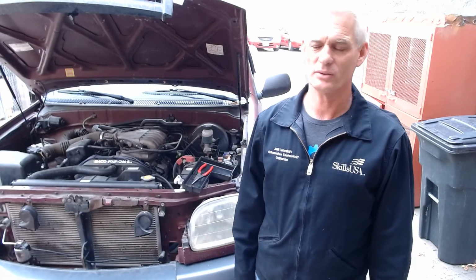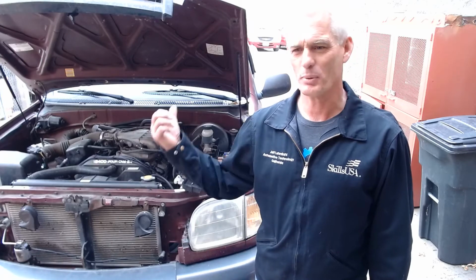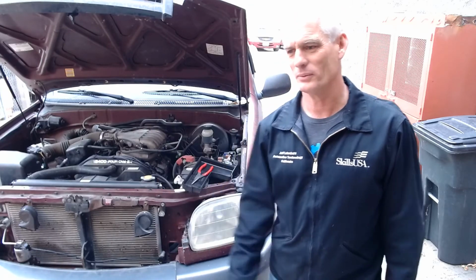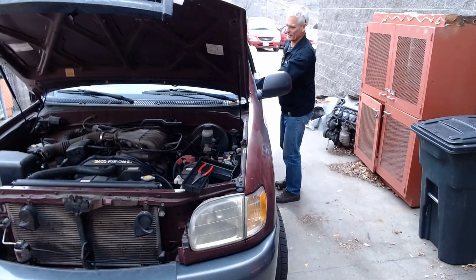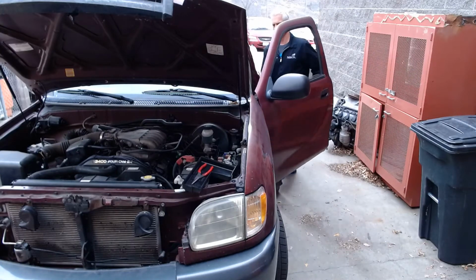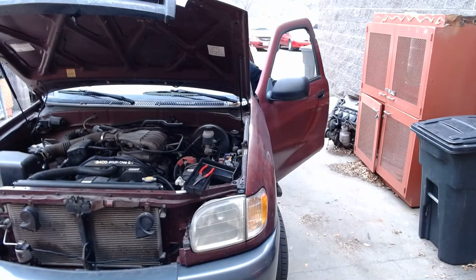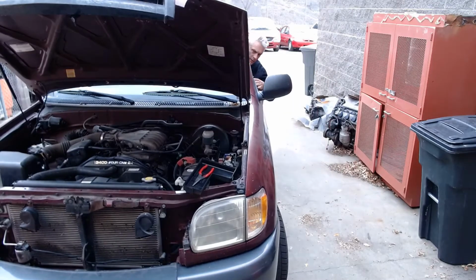Let's see if it does it now when we're recording. So this is a real live diagnosis situation. And I think it's probably the contacts in the starter, but we'll check it out. Let's see what happens. So let's do the headlight test. Turn the headlights on. So headlights are on. Yeah, let's try and start it.